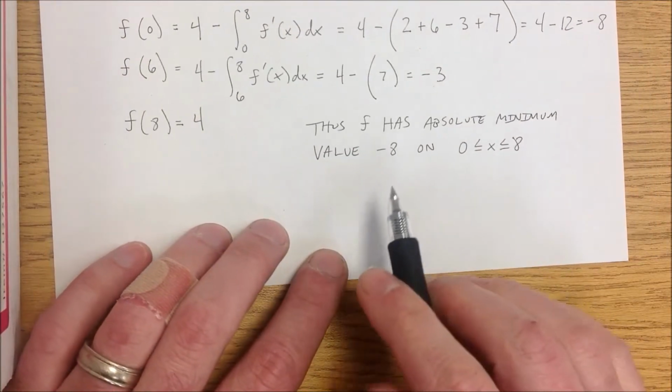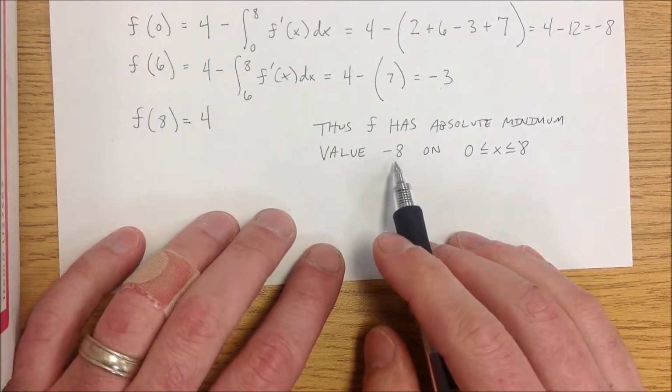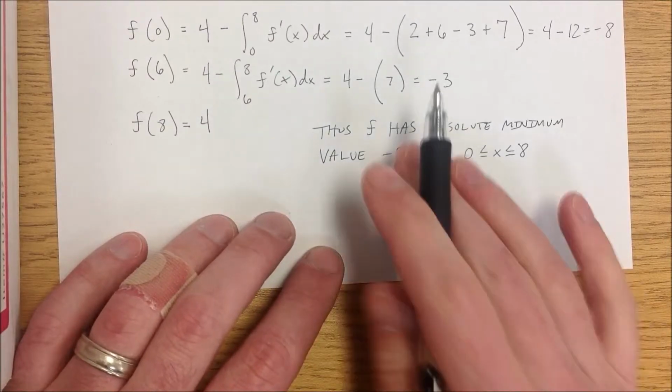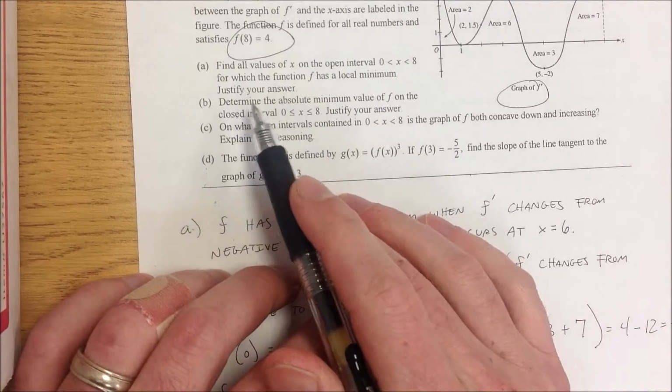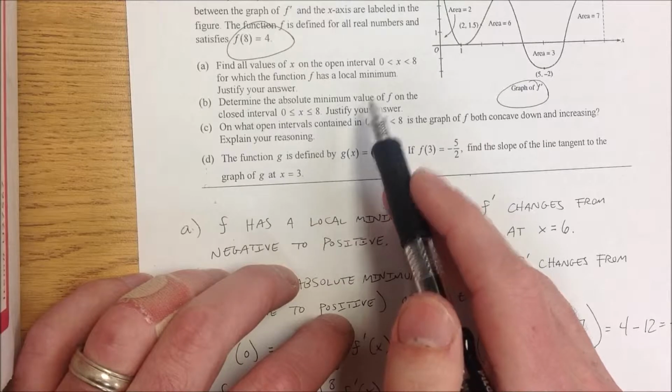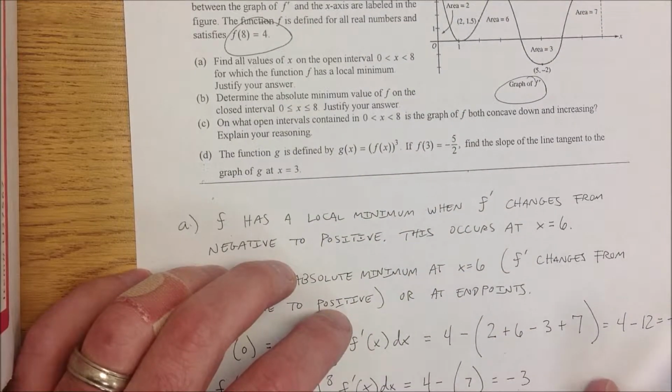It's important that you answer the question. They did not ask you determine where the absolute minimum value occurs. If you read the directions carefully, it says determine the absolute minimum value. So I've answered the question. That's a y value essentially.